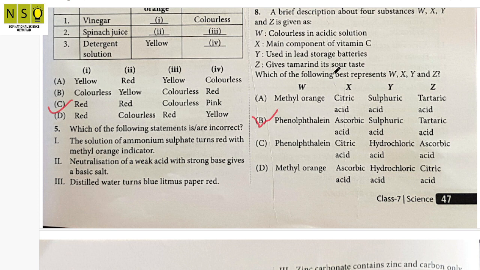Because phenolphthalein is colorless in acidic solution, and the main component of vitamin C is ascorbic acid, and sulfuric acid is used in lead storage batteries, we all know that, and tartaric acid is used mainly in tamarind to make it sour in taste.